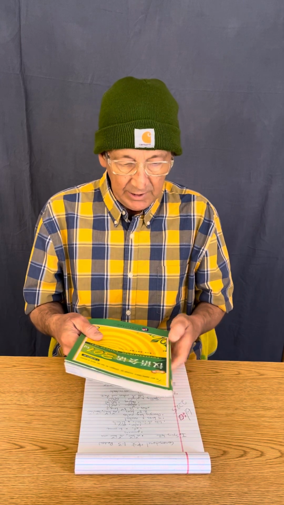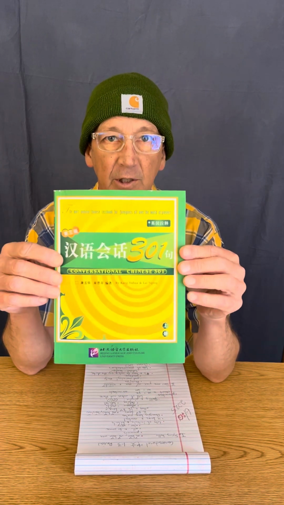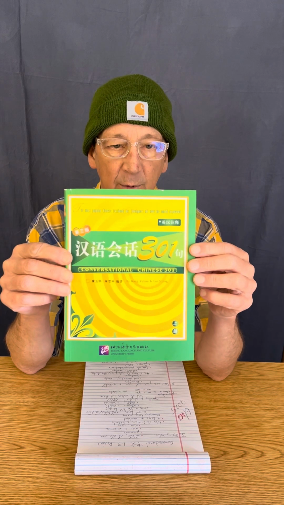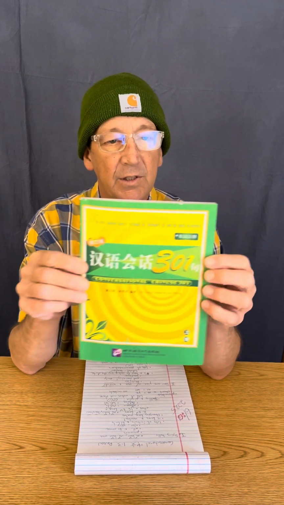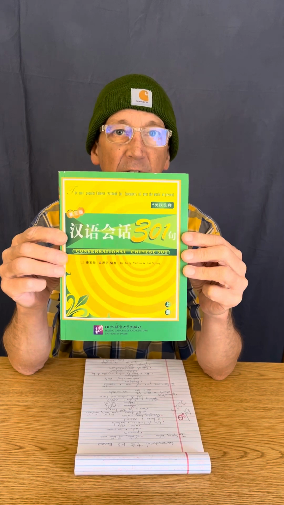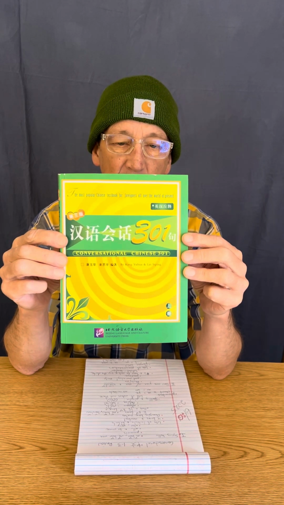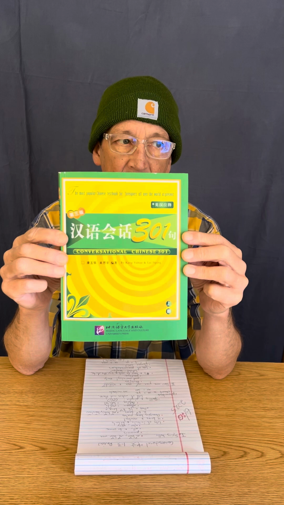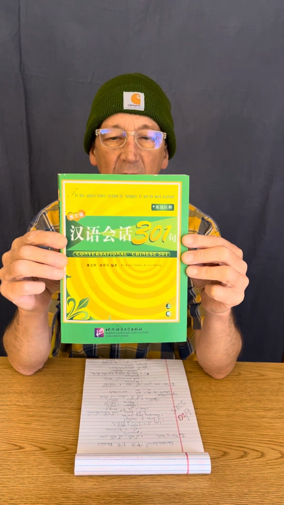The text we're using is a textbook that I've had laying around the house forever. I used it to teach my children Chinese a long time ago. It's Conversational Chinese 301 by Kang, Yuhua, and Lai Siping, Beijing Language and Culture University Press. This is the 2005 edition, so it is quite old.